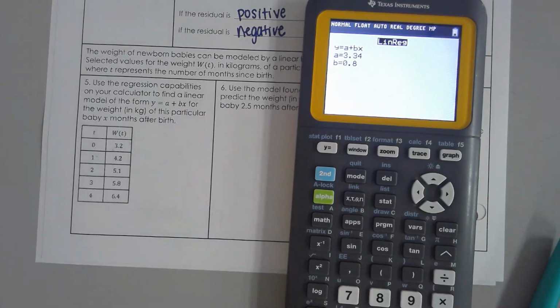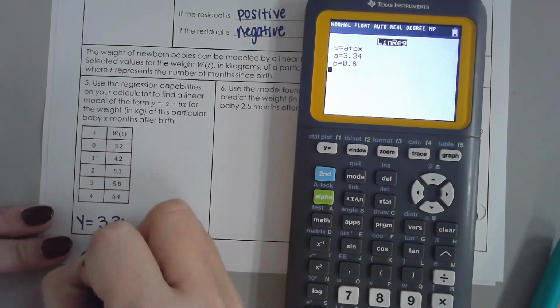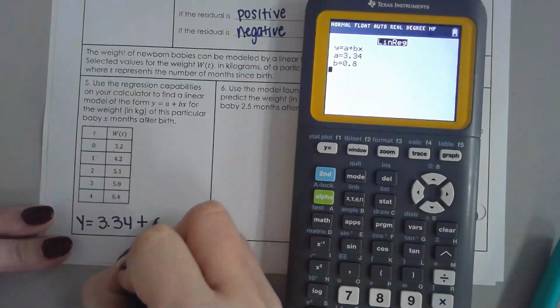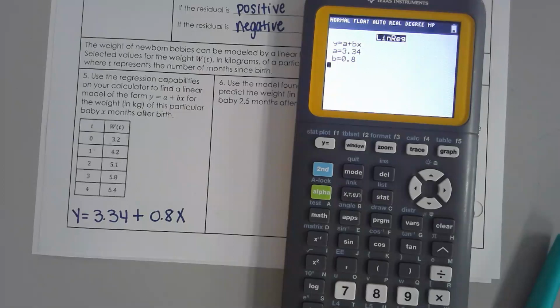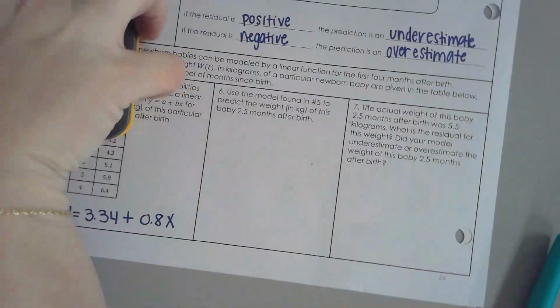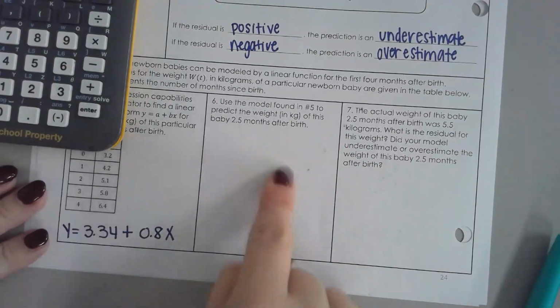So it's y equals 3.34 plus 0.8x. That is what they would call the line of best fit that you did in Algebra 1. So use the model found to predict the weight at 2.5 months.